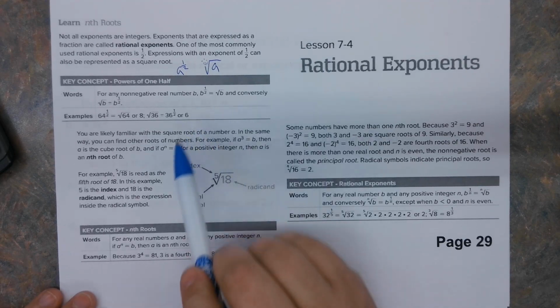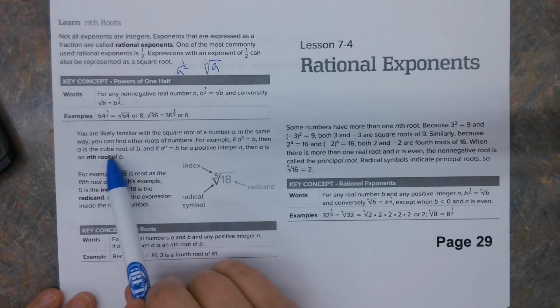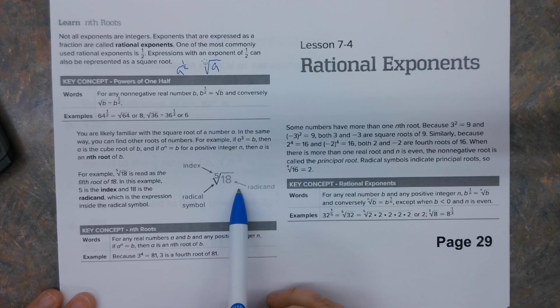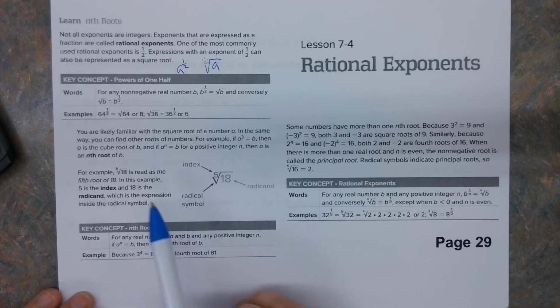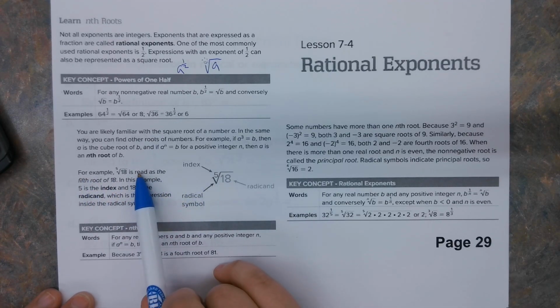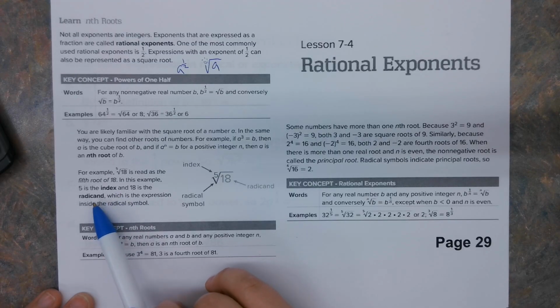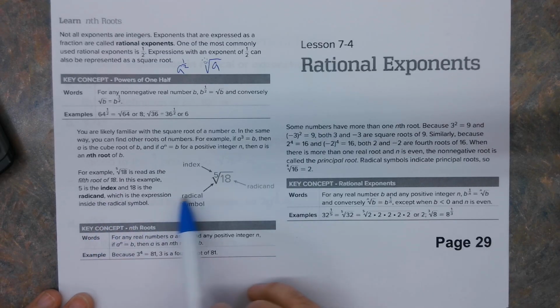Okay, so what does this right here mean? This number is called the index. The number on the inside of the radical is called the radicand, and of course this is the radical symbol. So when we read this, we would say the 5th root of 18. Okay, so 5 is the index, 18 is the radicand. This is the radical symbol.